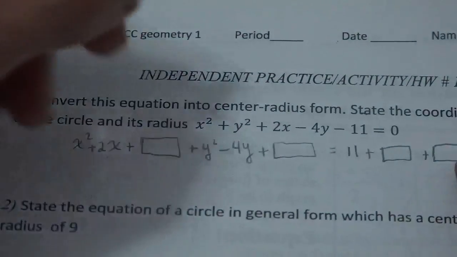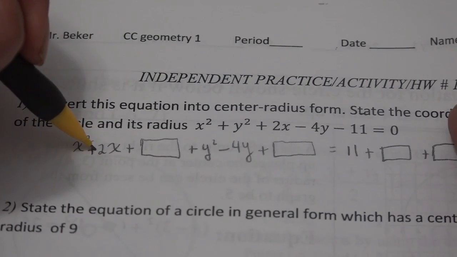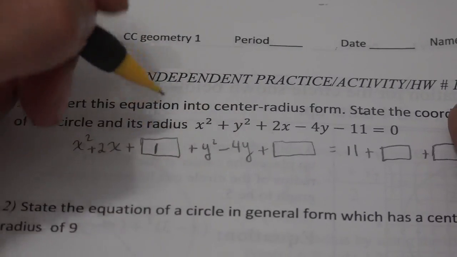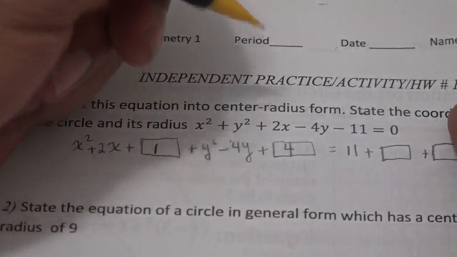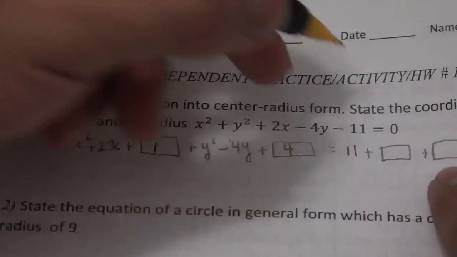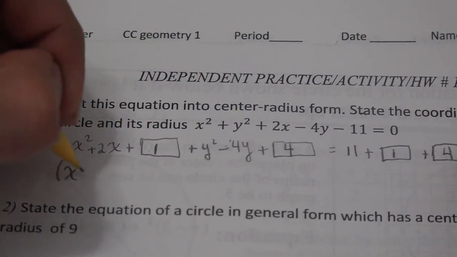All right, so let's see now. Half of the linear term, 1. Square, 1. Half of the linear term, -2. Square, 4. So now I add 1 and 4 on the other side. Okay, so now that creates my perfect square trinomial.